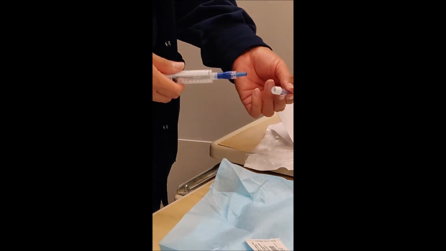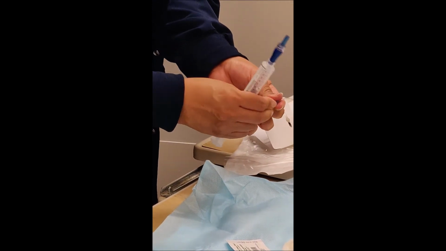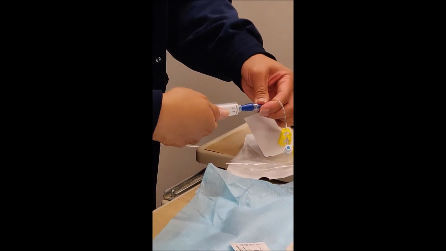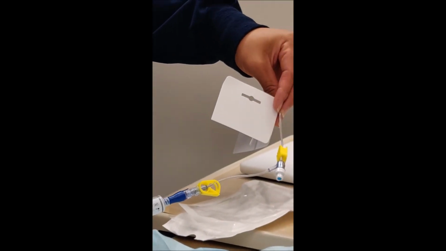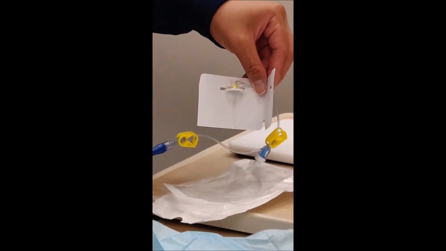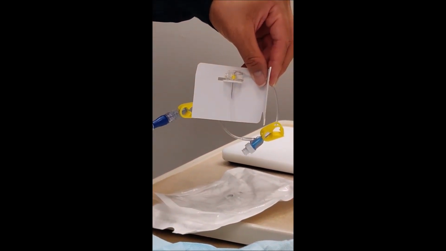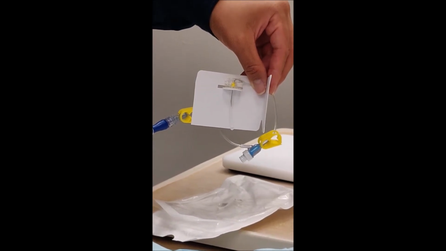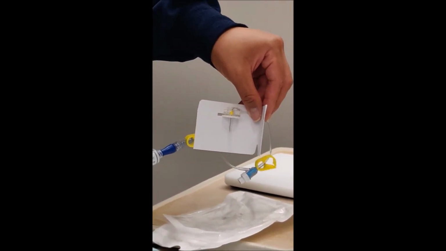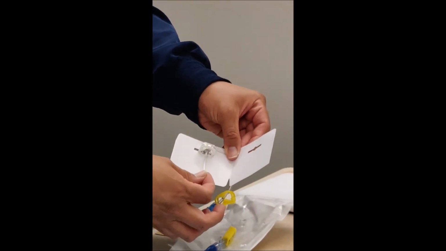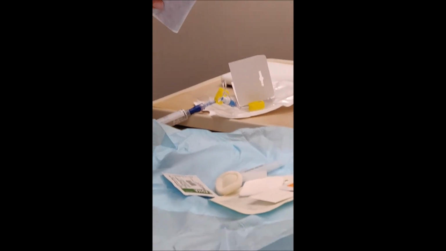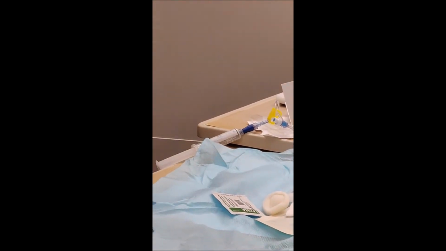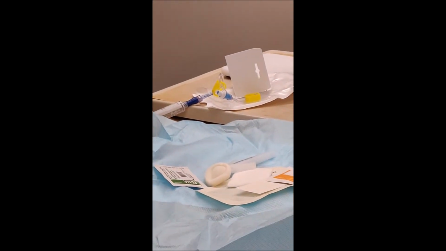And then we're going to access the cap here. Take this part out. We'll be able to flush, and then we're going to gently see the saline drip. Okay, so then that means that we're ready. So when we're ready, we're just going to remove the plastic covering and we're going to go there. So we still have our sterile field. So I'm going to go ahead and don my gloves after I've done the hand sanitizing my hands.